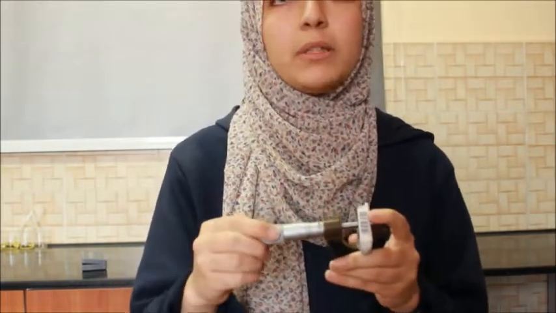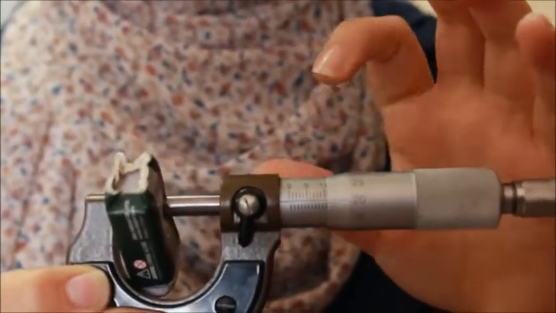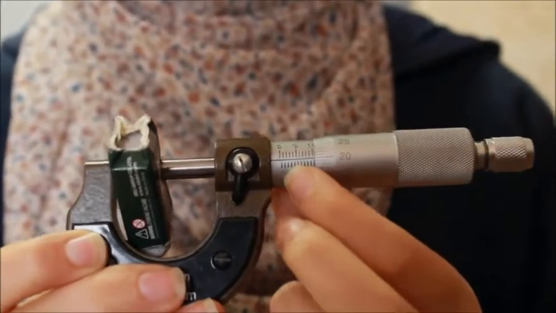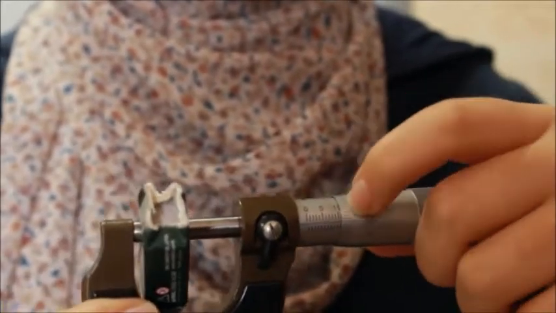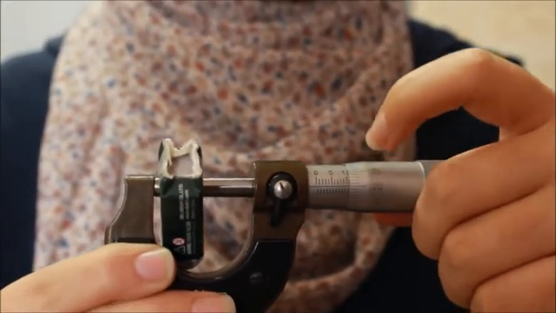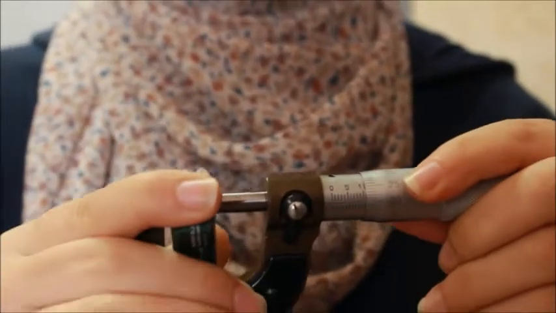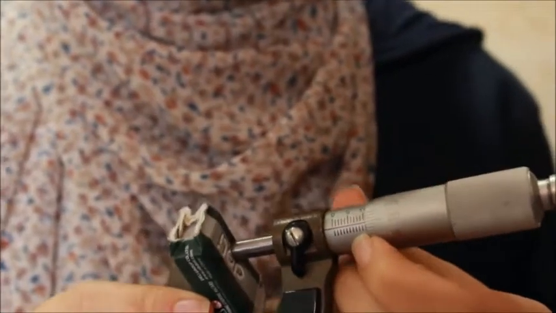The reading of the measurement is: every mark here above is 1 millimeter, and every mark down is half a millimeter, and every mark here is 0.01 millimeter. So when you measure the eraser, you read these readings.